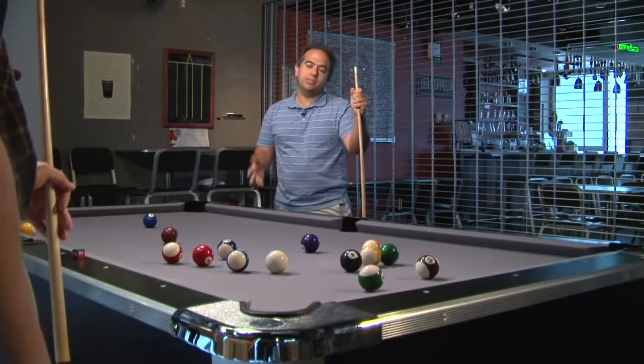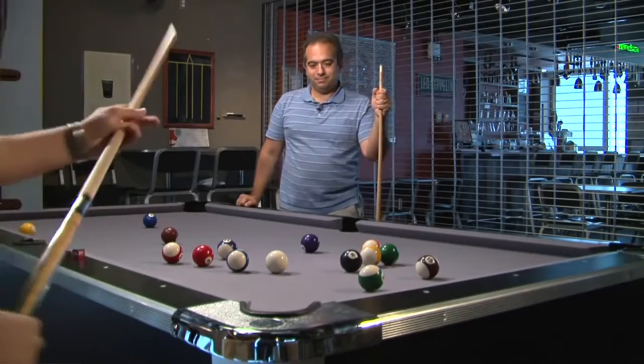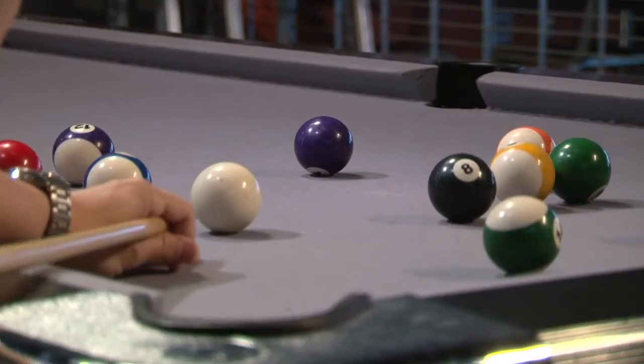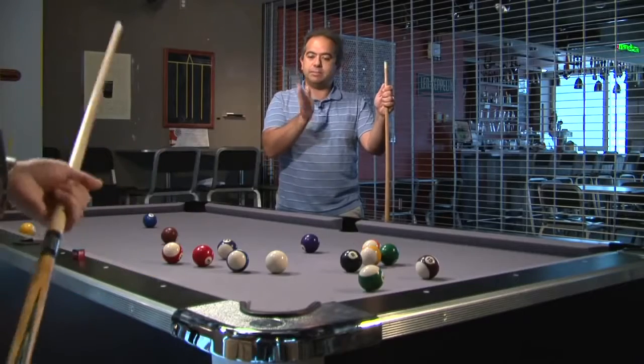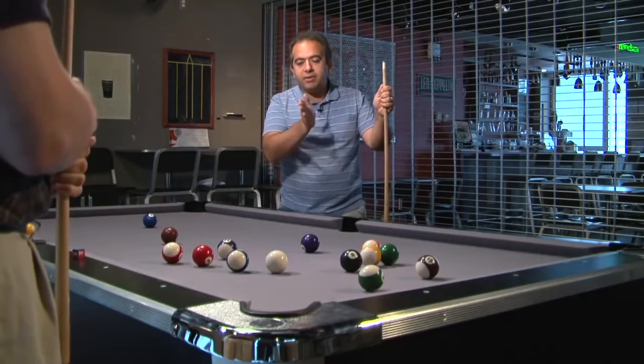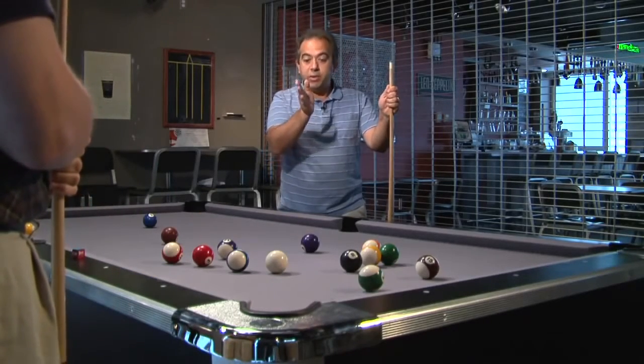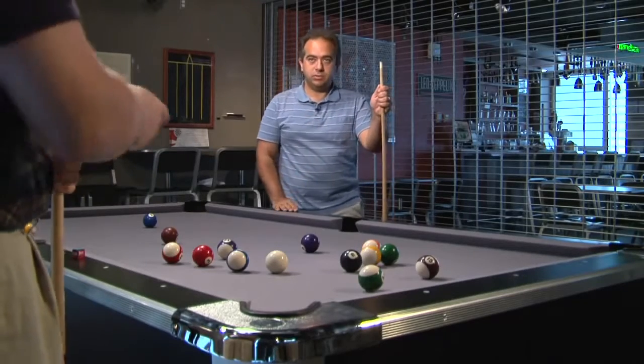That was a nice break, Jose, and it looks like you got a solid in, so it's still your turn. Okay. This is a perfect example of the concept of linear momentum and Newton's laws in action. This straight shot.